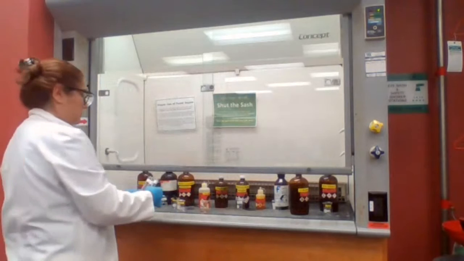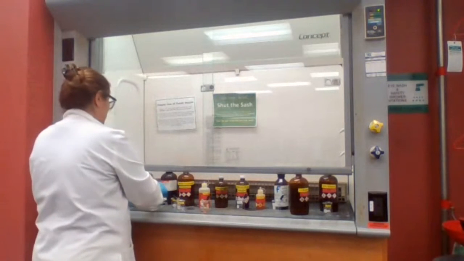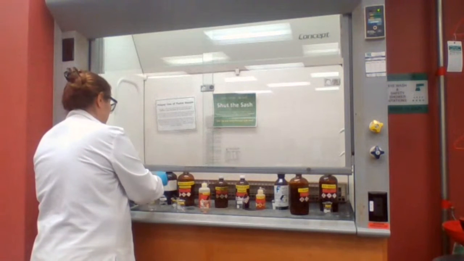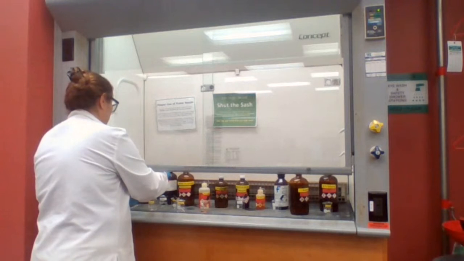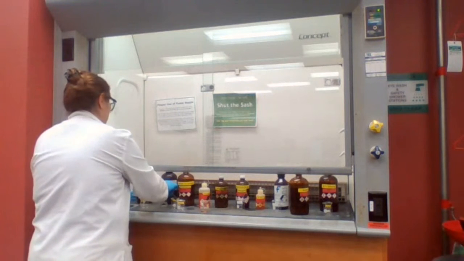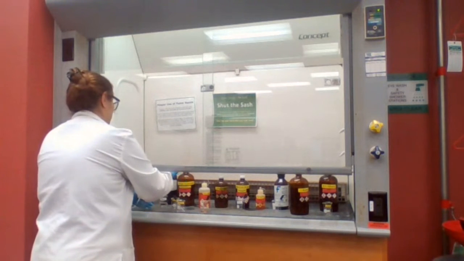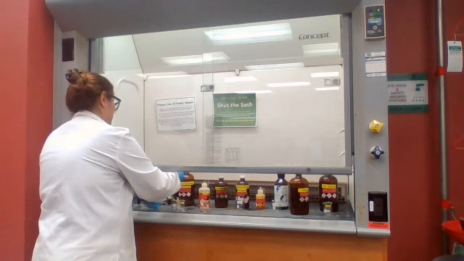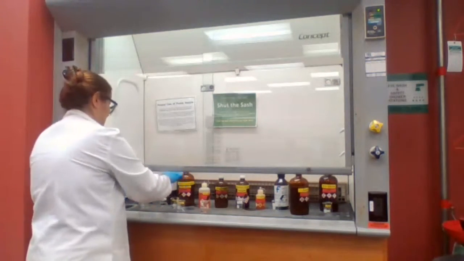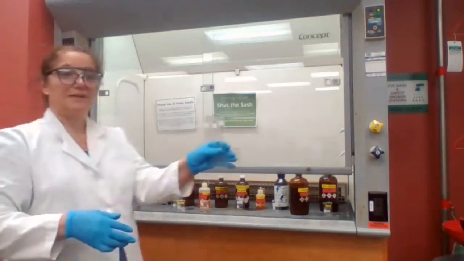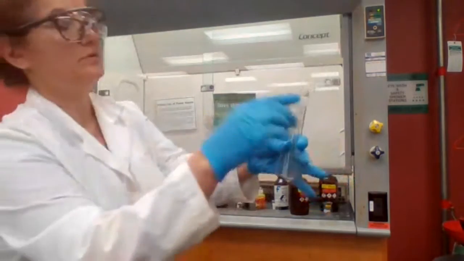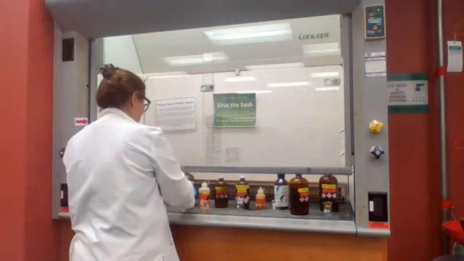I'm going to add the chemicals and show it to you, and bring it back for the last step. Okay, I added the alcohols already. 1, 2, 3. I'm adding the acetone.